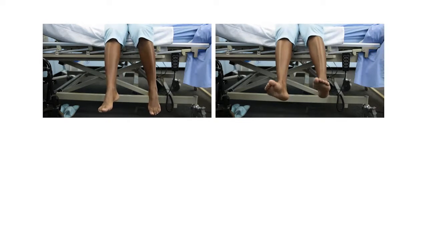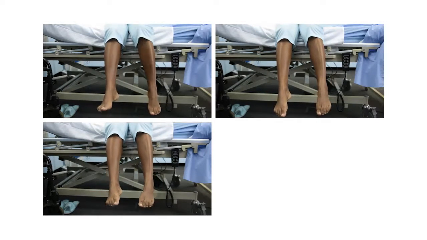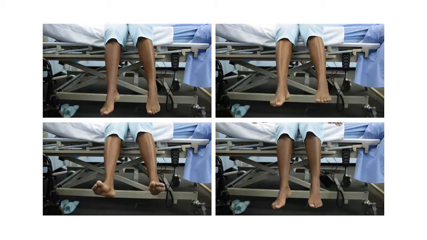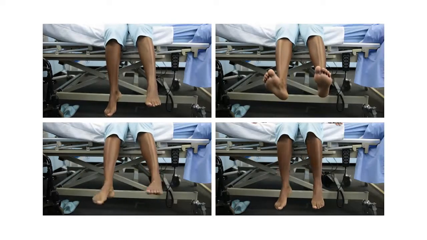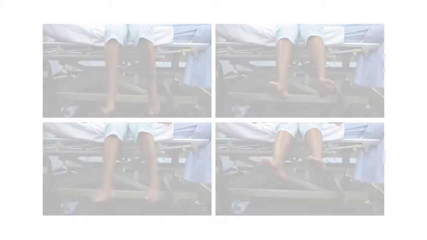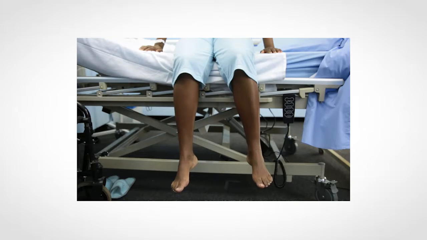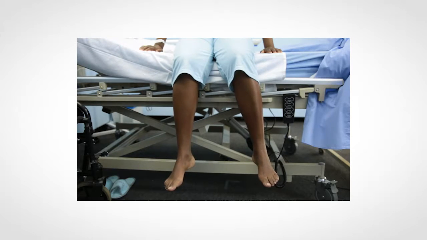Ask the patient to swing their legs. Point and flex their toes. To move their ankles in a circular motion, and to straighten their legs. Allow the patient to dangle their legs for a few minutes before continuing. This will assist with increasing the blood circulation in the patient's legs.